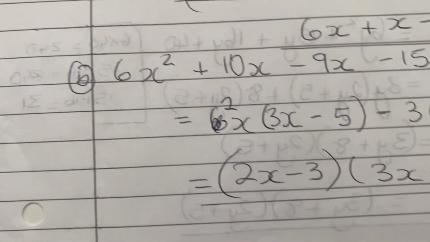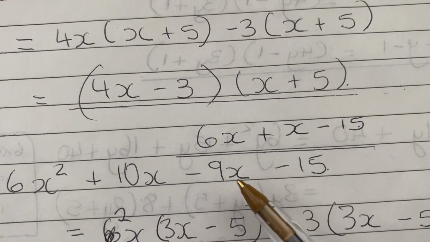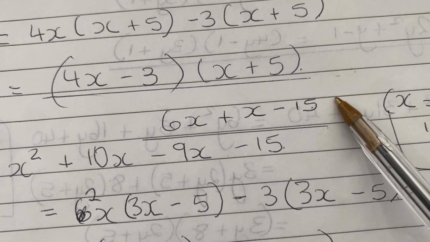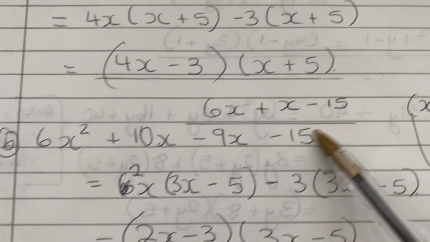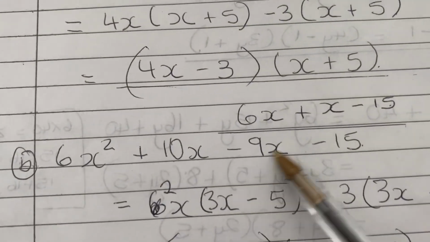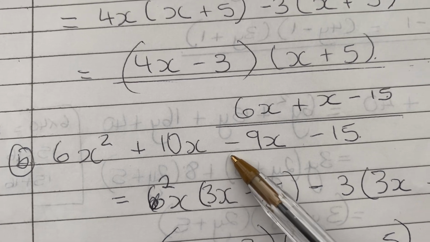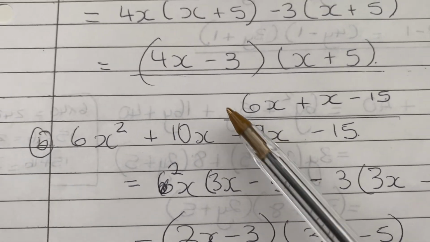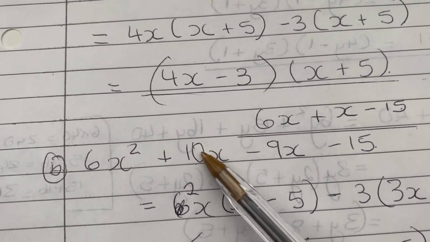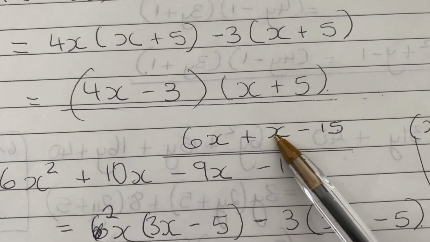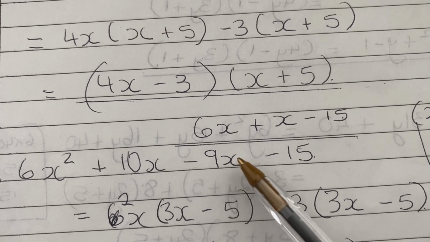Okay, now let's look at this. 6x squared plus x minus 15. Okay, so 6x squared. Now I've broken the x into 10x minus 9x. So when I add 10x minus 9x, I get x. But how did I arrive at that?